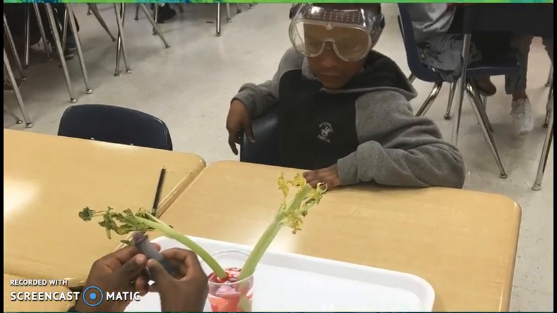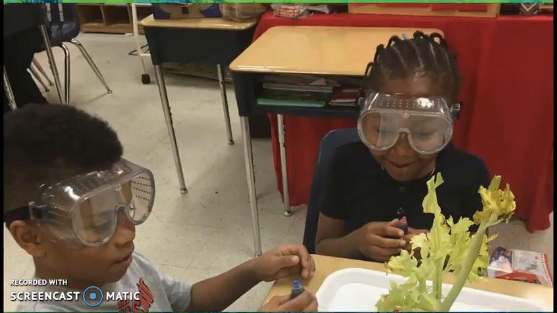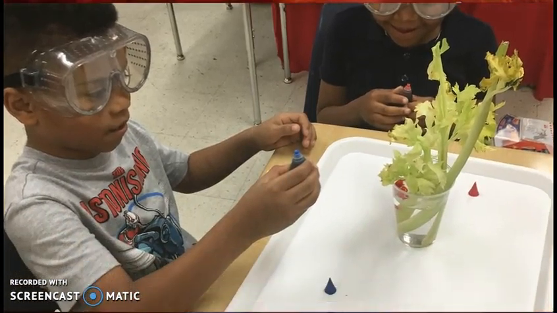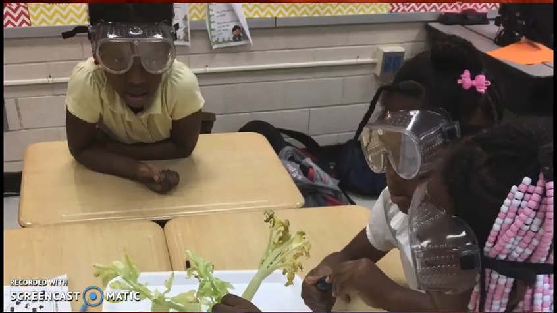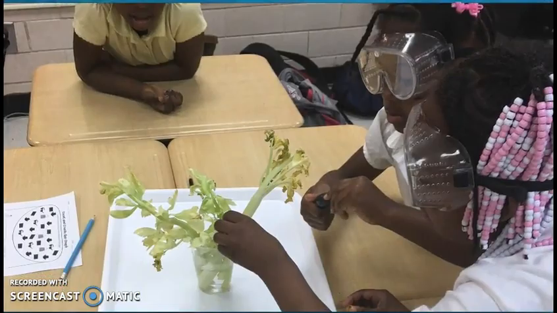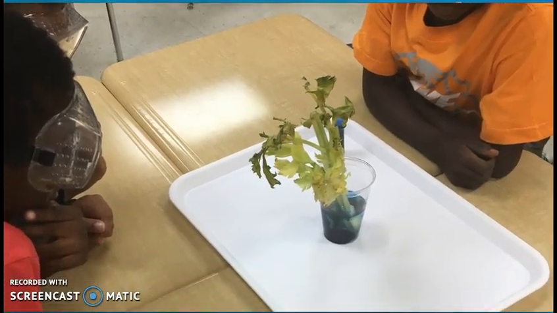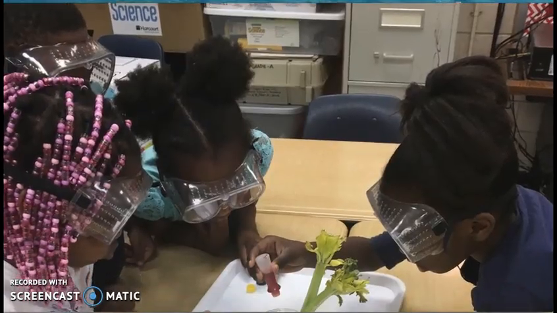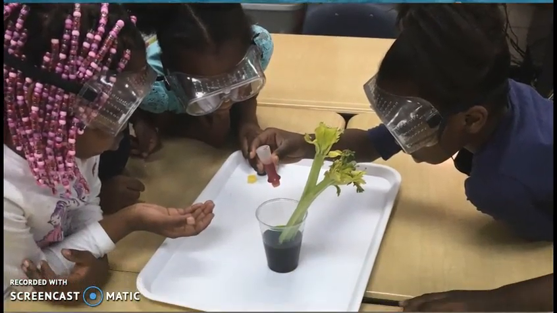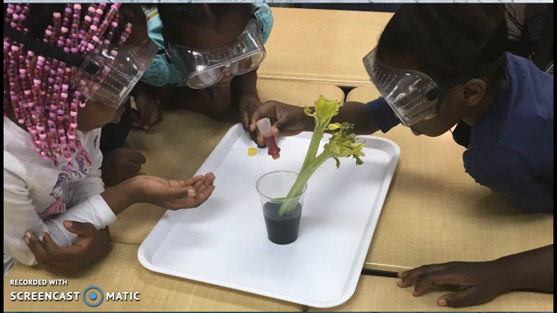Again, you can see the groupings. You can see them just having fun and really just amazed by what they're creating, which was the coolest part of this whole thing. They could not believe that they were the ones who were able to make the plants do these things. And it was completely awesome seeing their growth.